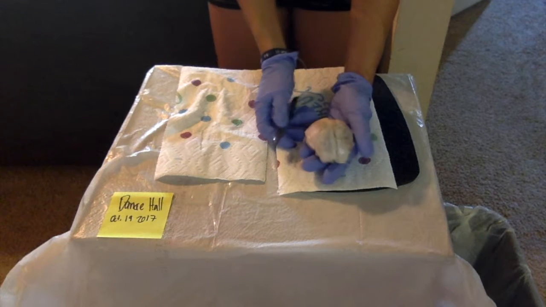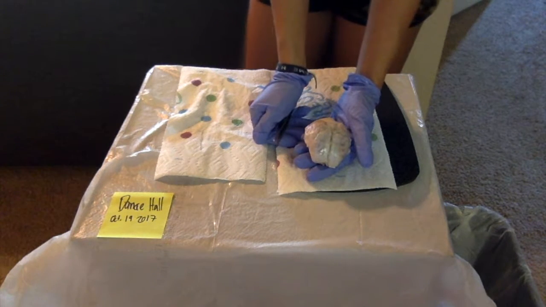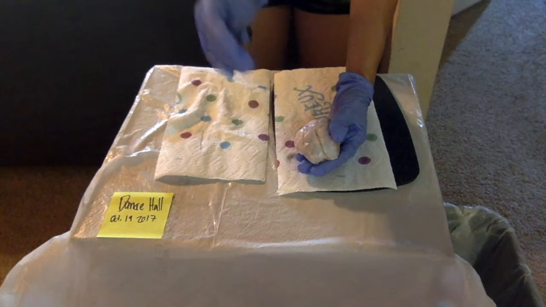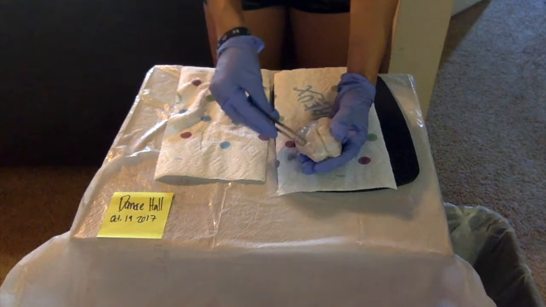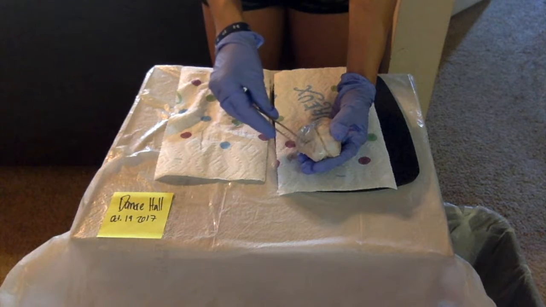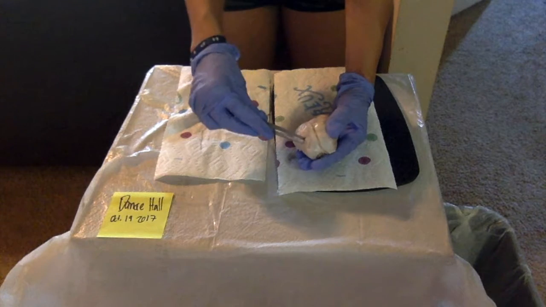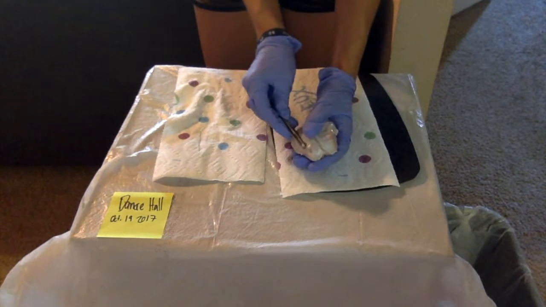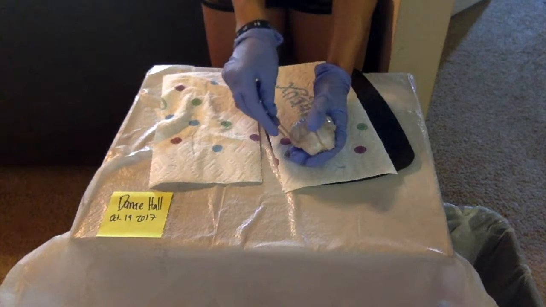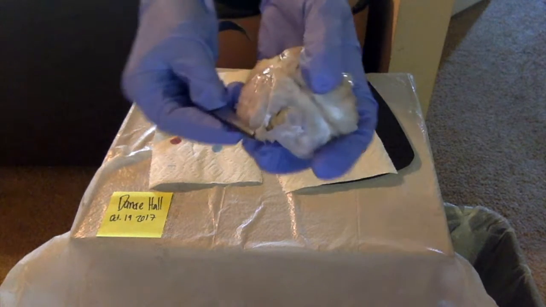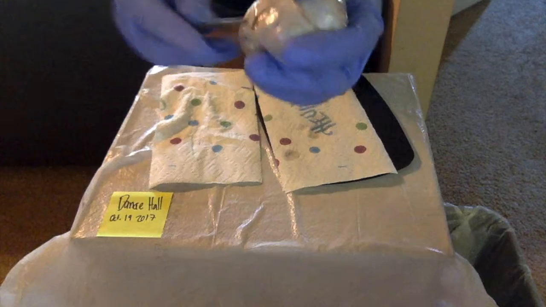So the brain is ready to dissect. The first step is to remove the meninges from the outside. And so I'm going to do that using these forceps. I just take a little part of this outer layer and I kind of pull it away, and just keep on going until the entire meninges is removed from the outside of the brain. You can kind of see how it's starting to pull off there.